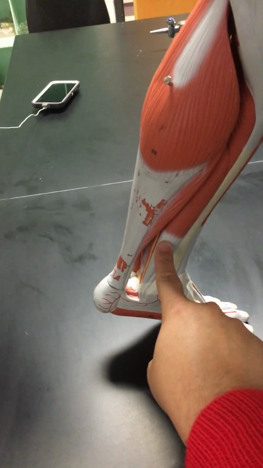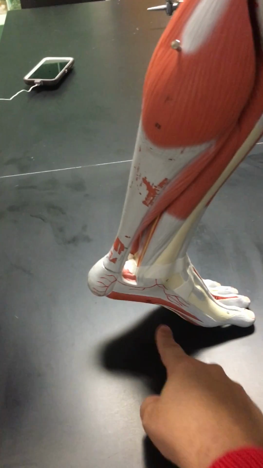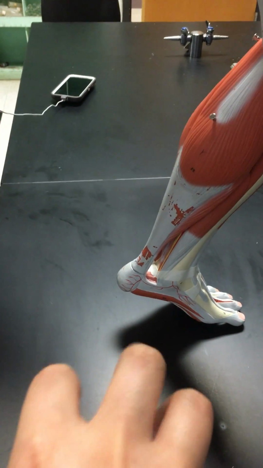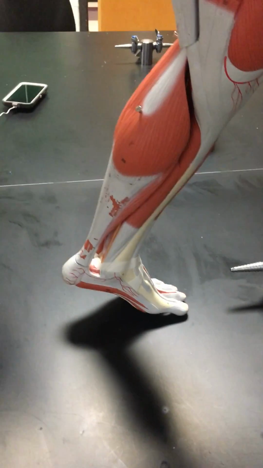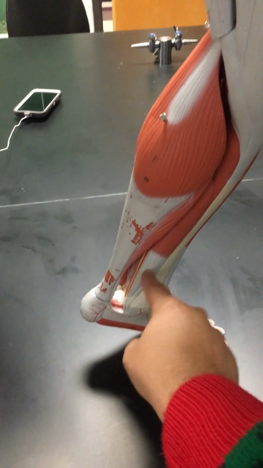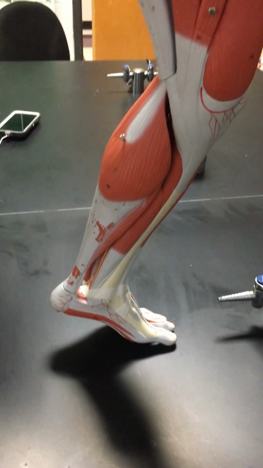Because what happens is that this muscle comes in here and goes underneath the foot and contracts, causing the toes to flex. Okay, that means to bend.